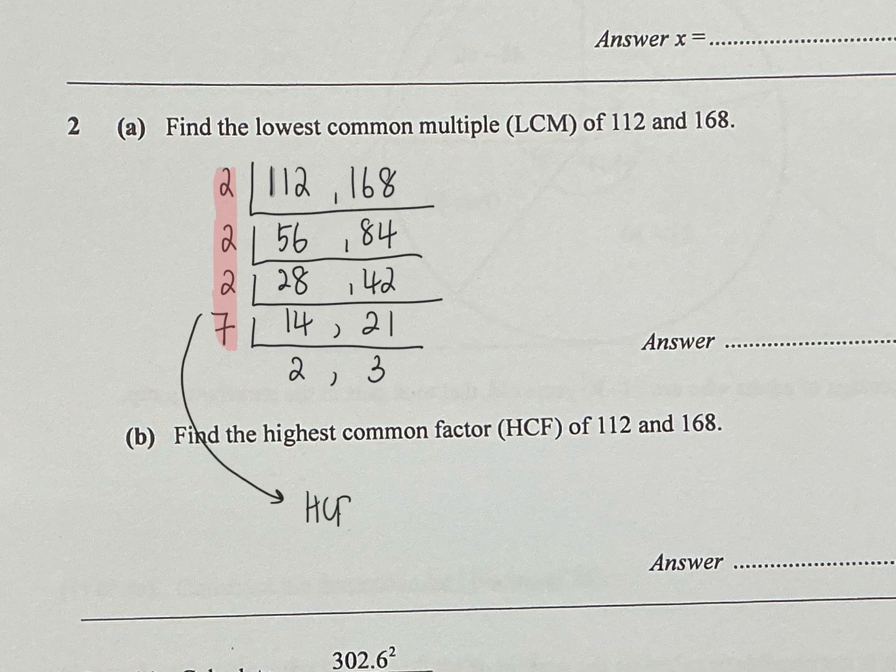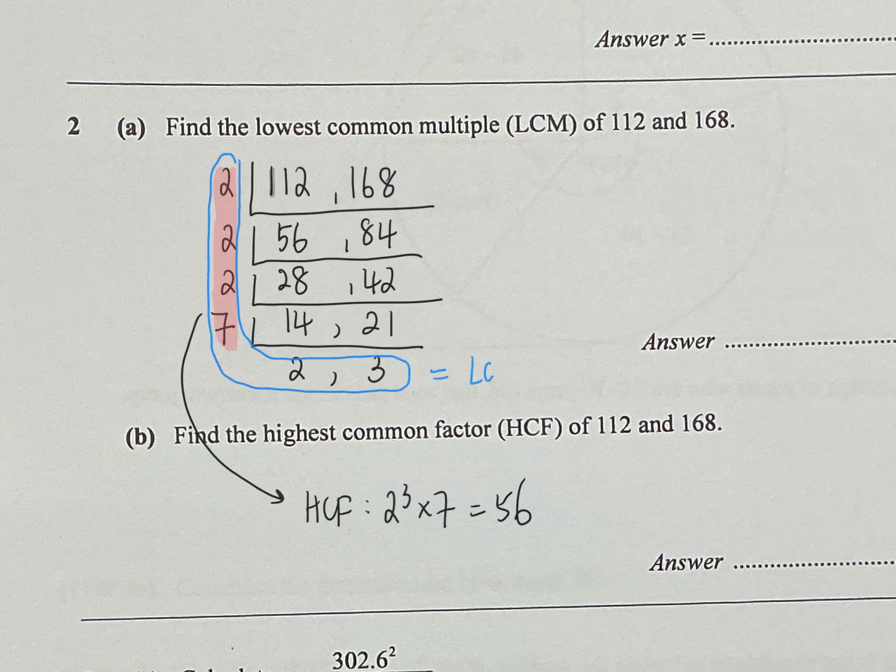So HCF is 2 cubed times 7. So it's 56. So that's where you get your HCF. But your LCM, you go all the way. That means LCM is this entire thing. So this is your LCM.